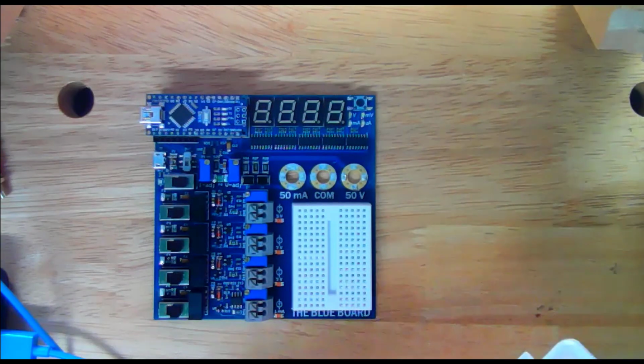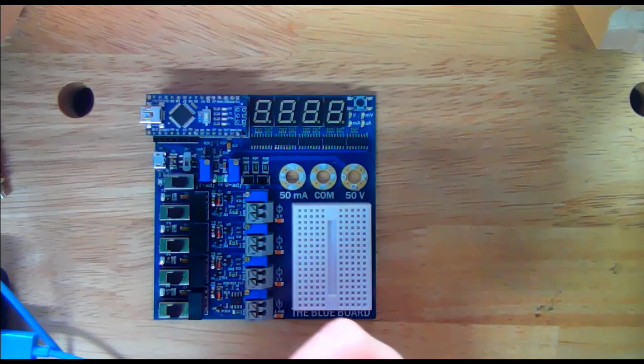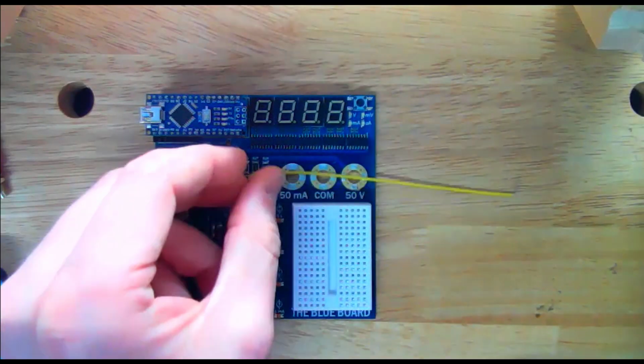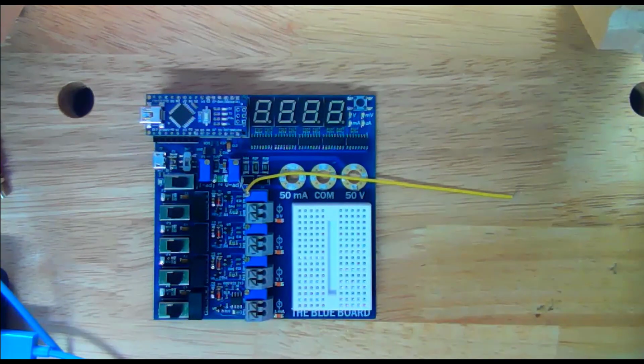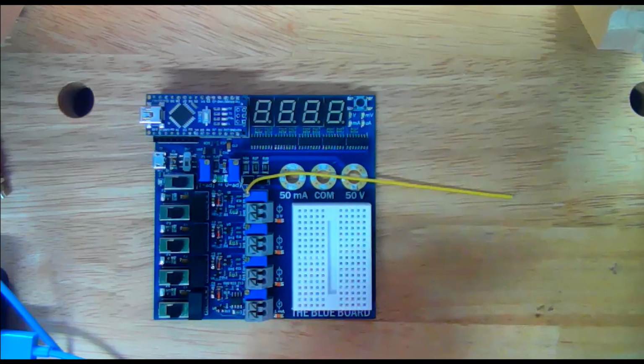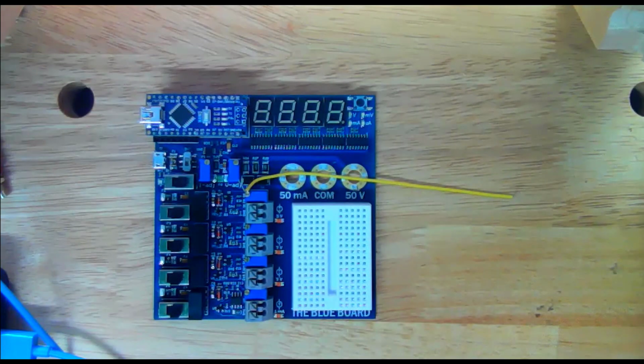So I am going to open up my pack of wire, and I'm going to choose a fairly lengthy wire. I'm going to choose a yellow wire for my common, and I'm going to choose 2 wires for my current and voltage measurement. Oops, sorry, 2 red wires here. Okay.